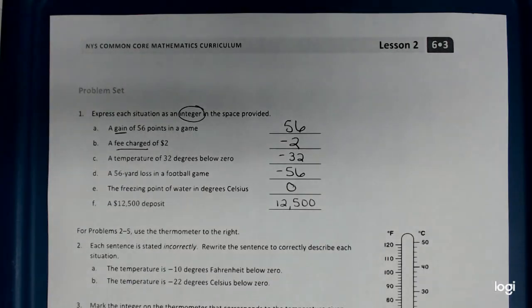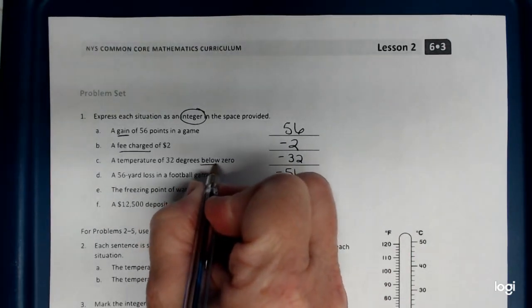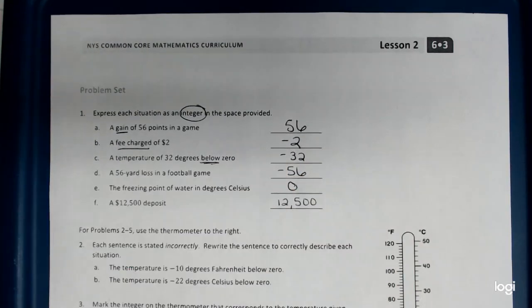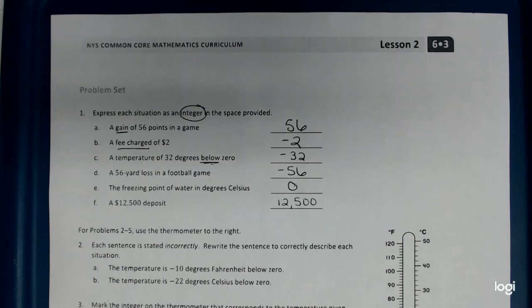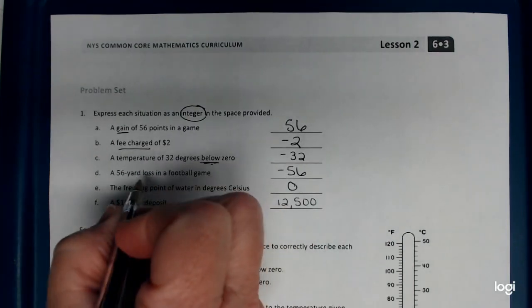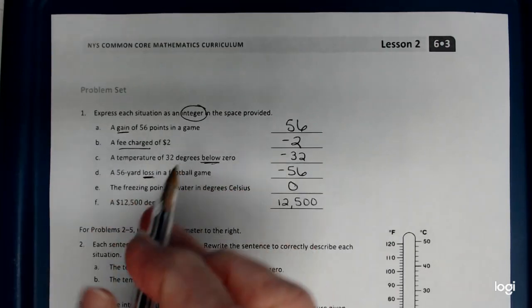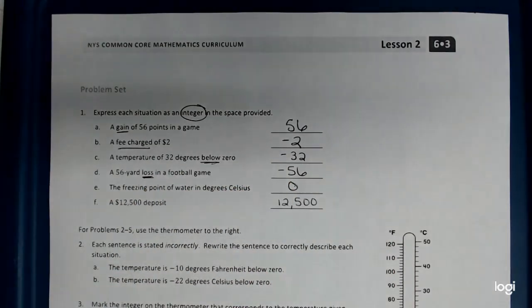I'm losing money. C says a temperature of 32 degrees below zero. My hint word right here, below, makes me know it's a negative. Letter D says a 56-yard loss. There's my hint word right there, loss. Loss means I'm going to have a negative number.